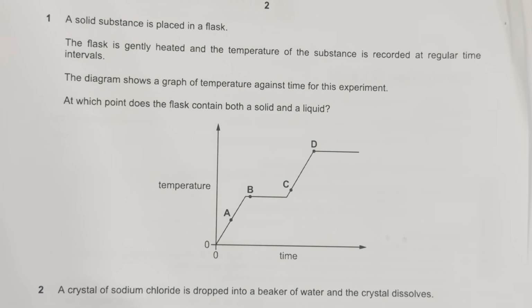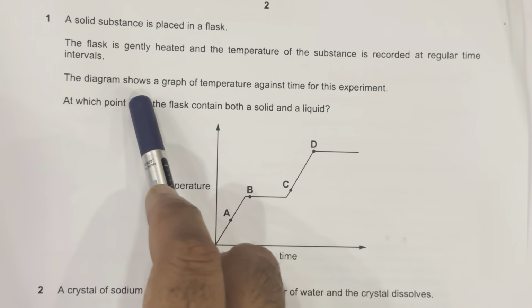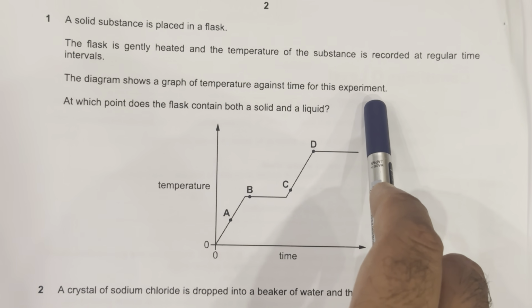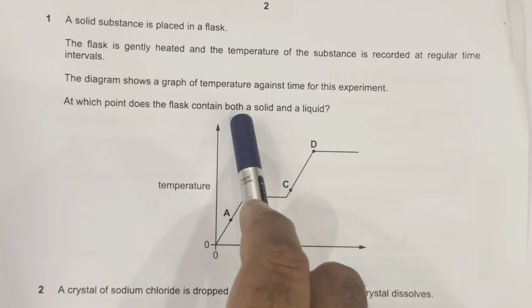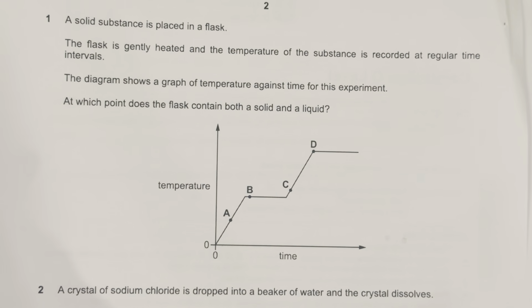in a flask. The flask is gently heated and the temperature of the substance is recorded at regular time intervals. The diagram shows a graph of the temperature against the time for this experiment. At which point does this flask contain both a solid and a liquid? We need to find the temperature from the graph that shows both a solid and liquid.